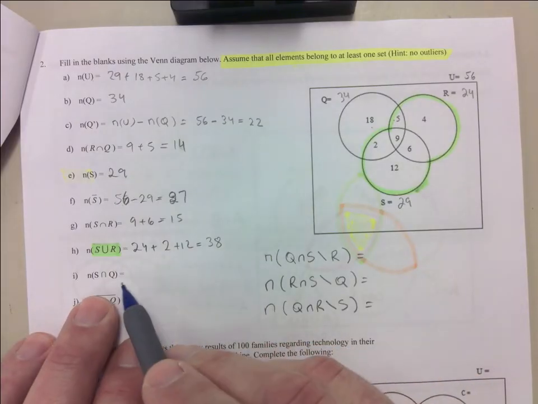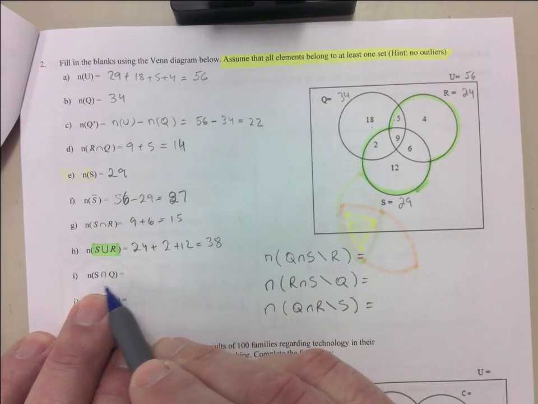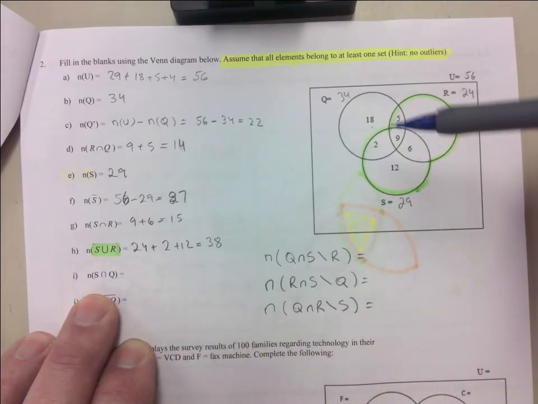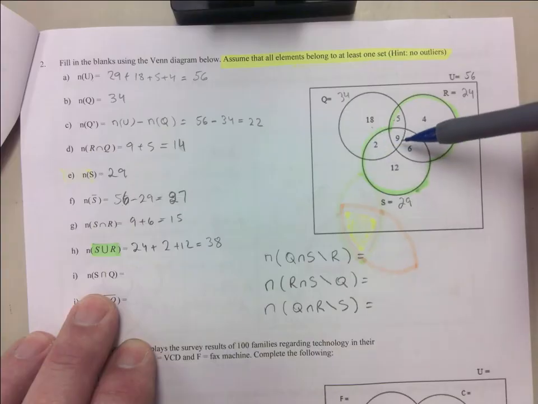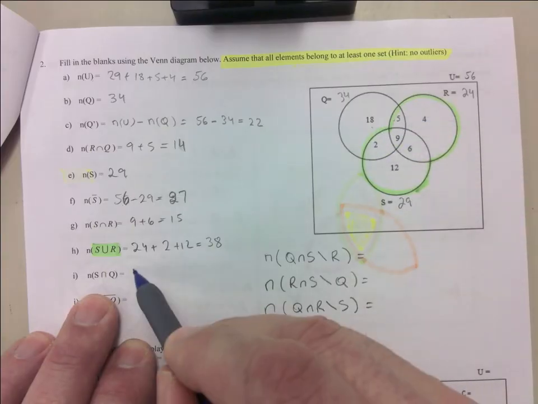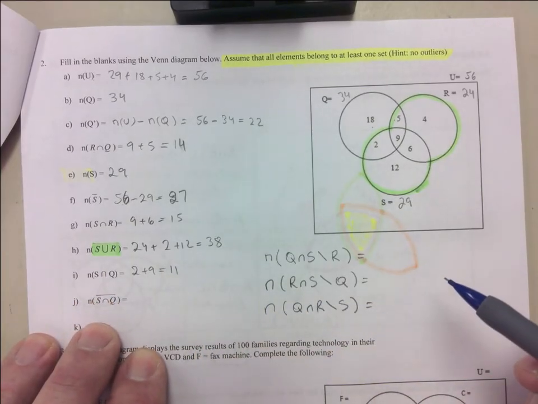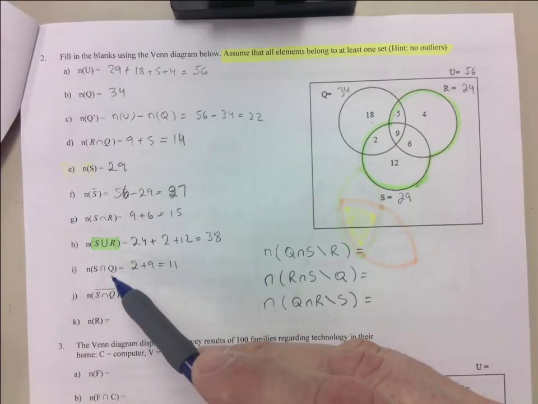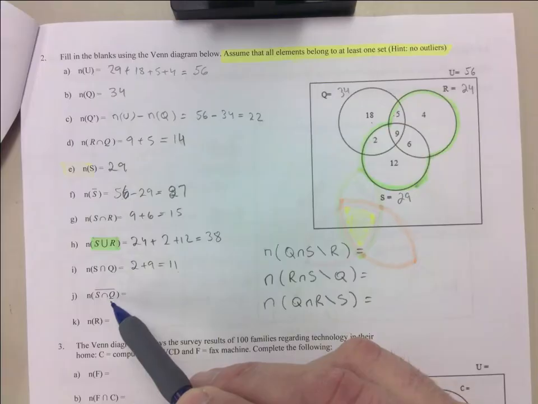Okay? S and Q, that's just the intersection of the two, the things that they share, that they have in common. S and Q is right here, so it'd be 2 and 9 combined. 2 plus 9, so that's 11. Okay? And watch this. You know what S intersect Q naught is?